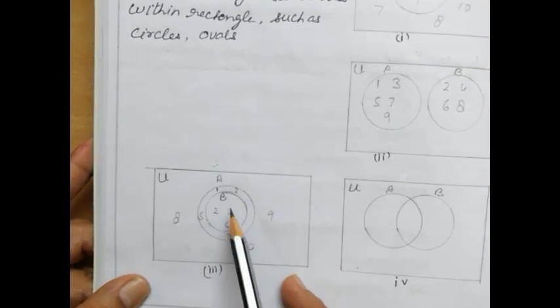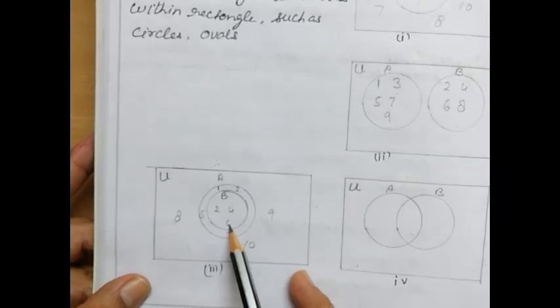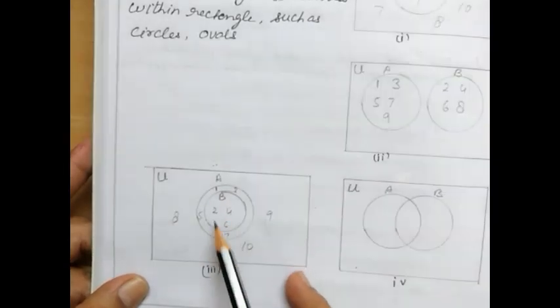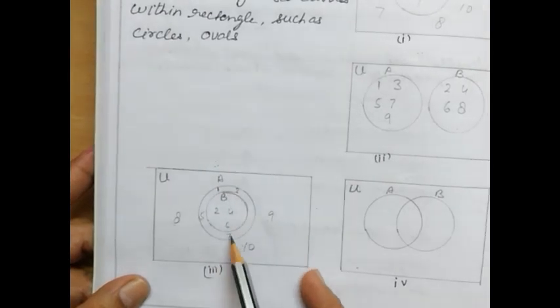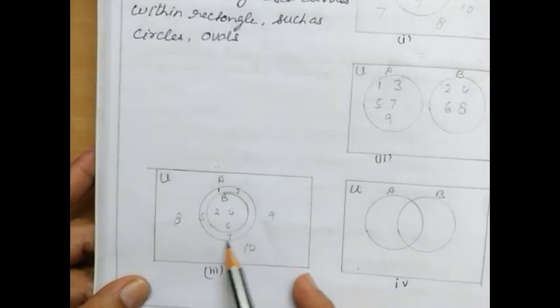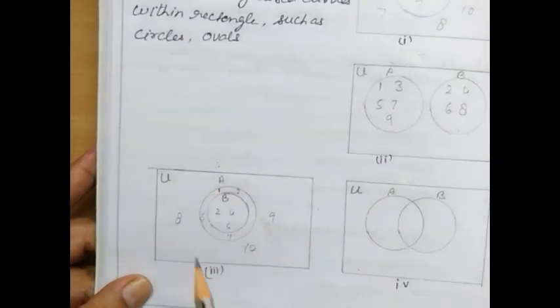So here B is a subset of A, as all the elements of B are contained in A, and A contains 1, 2, 3, 4, 5, 6, 7. So these are the numbers which are contained, and this is inside this universal set. Clear?